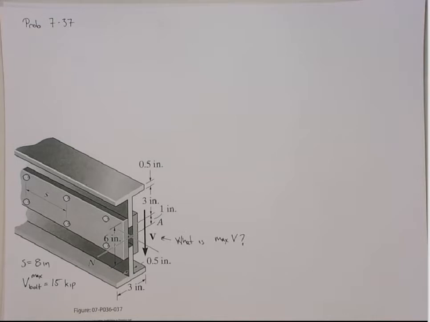Okay, this is problem 737. It's another transverse shear problem with a built-up section. So here, this I-beam is formed of three elements, these two T sections, and then they're bolted together with two plates here in the middle.